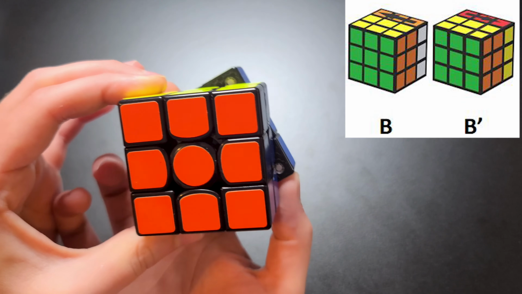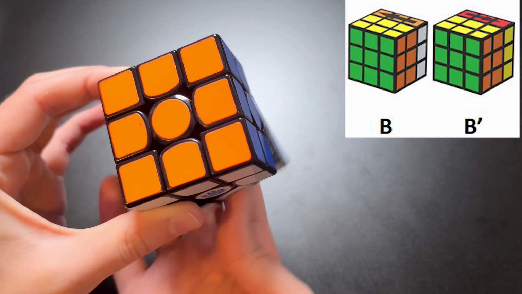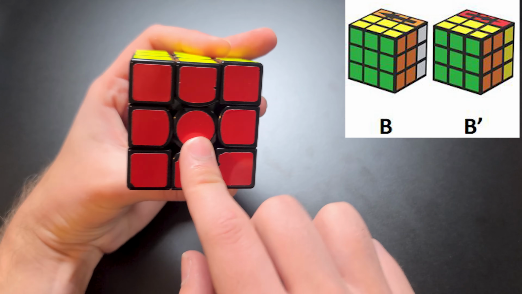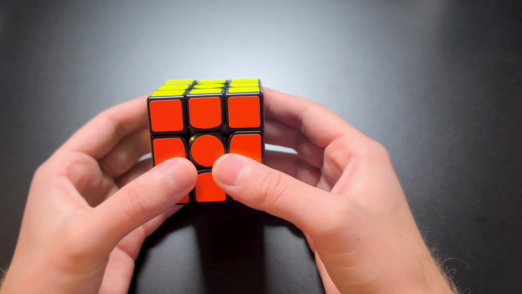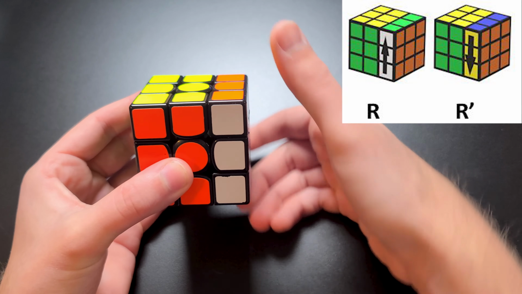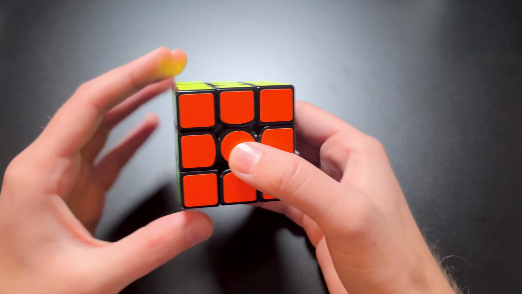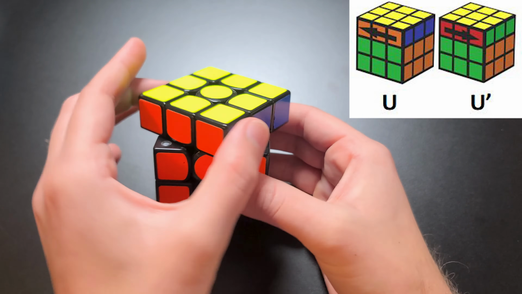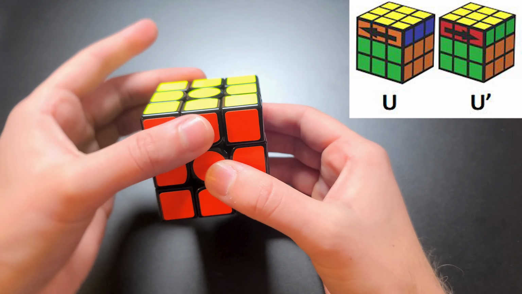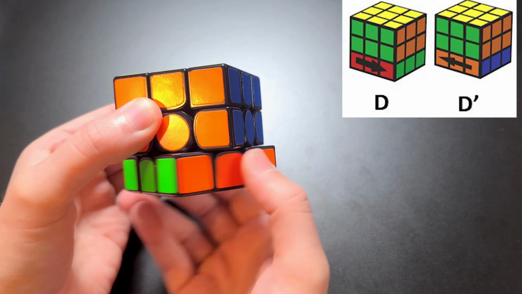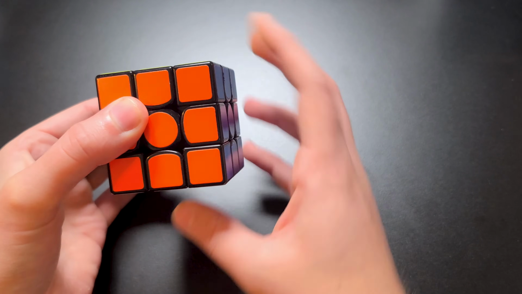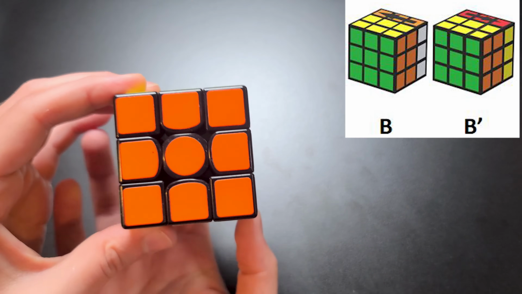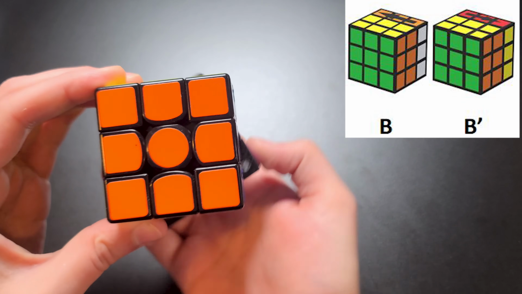So even though it looks counterclockwise when you're holding it this way, you have to remember it's the opposite because you're going to be looking at it from this point of view. So just to quickly recap, this is an R. This is an R prime. This is an L. This is an L prime. This is a U. This is a U prime. This is a D. This is a D prime. This is an F. This is an F prime. This is a B. And this is a B prime.